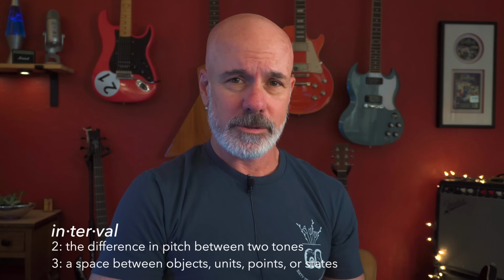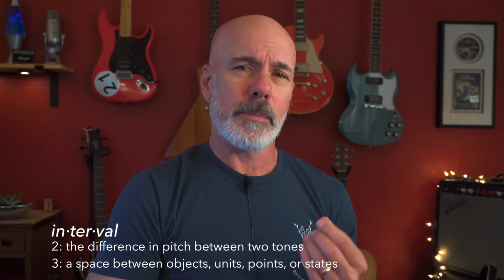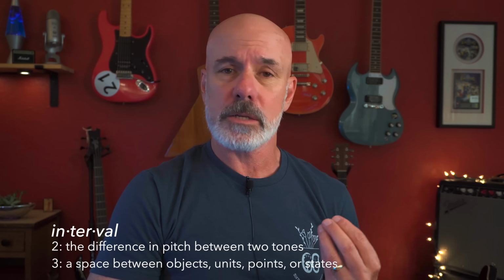I'm going to briefly describe intervals, and then we're going to zoom in and really take a look at how to integrate intervals into our playing, and more specifically, how to understand where they are on the neck and what they sound like. Intervals are simply the distance between two notes, but these distances really make up the DNA, the building blocks of music.